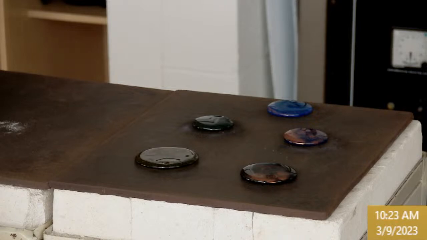Glass is made of natural ingredients that are abundant. Making it uses less energy than producing metal or plastic, and it can be endlessly recycled. Whether they're coloured or clear, glass bottles and jars are always green.